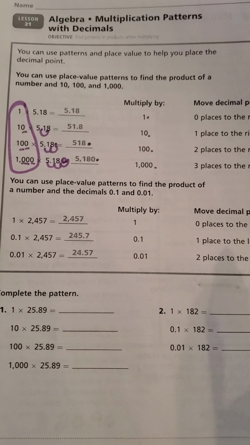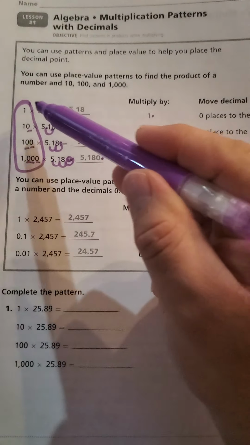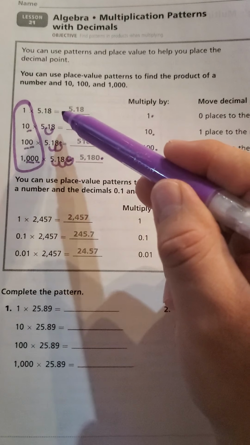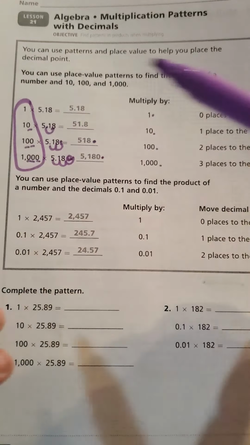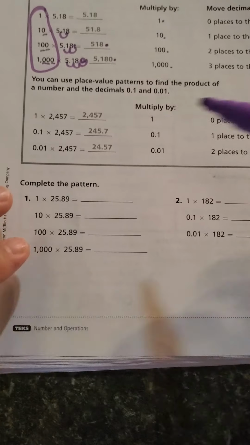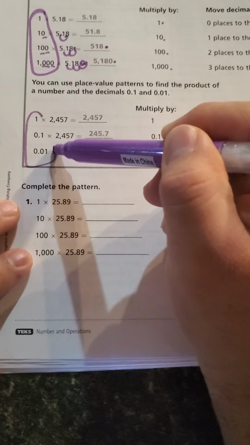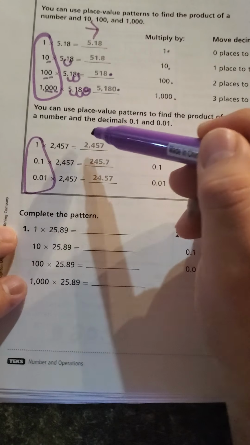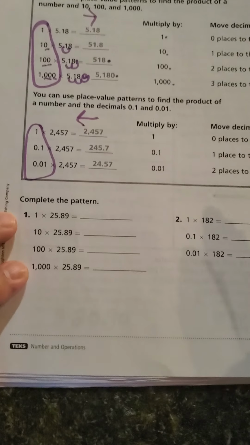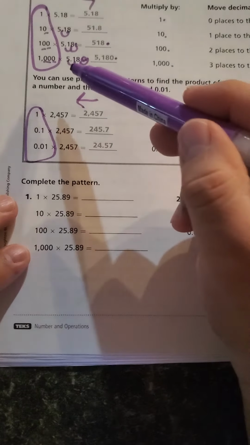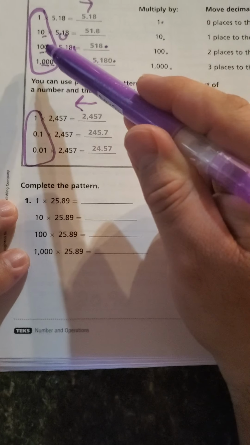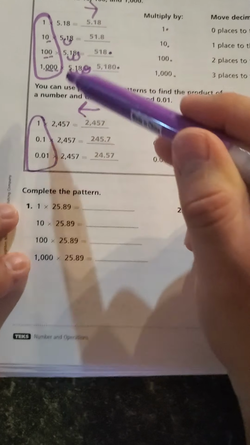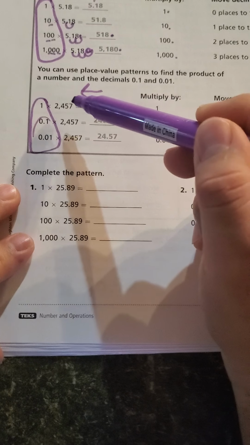Okay? Now, that's when you're multiplying. These numbers here are whole numbers. There's no decimals here. There's decimals here, but not here. Now look at this one. Here I have decimals. Okay? These go to the right. You're going to move to the left. So it depends. This makes a big difference here. This is a whole number going to the right, decimals going to the left.